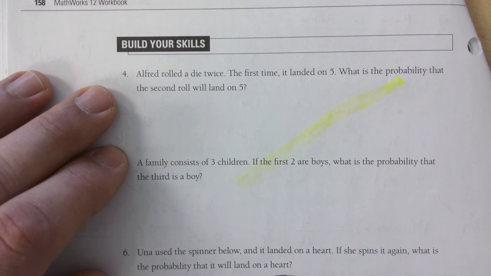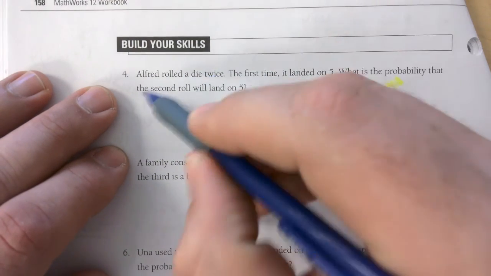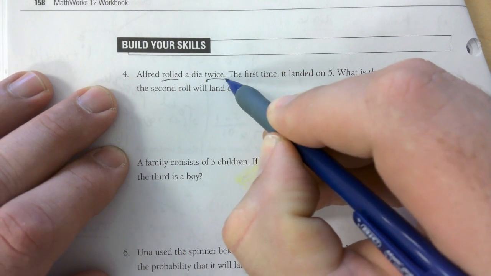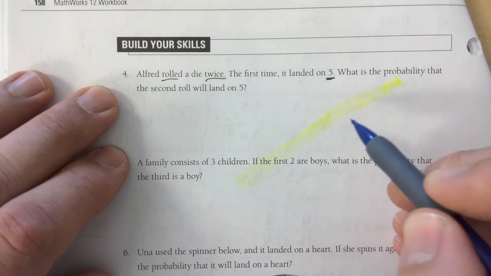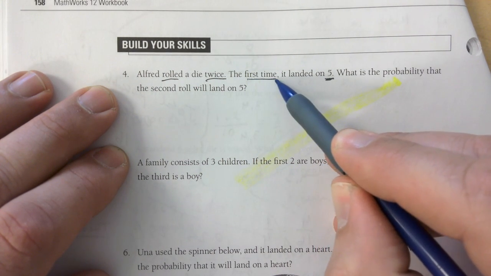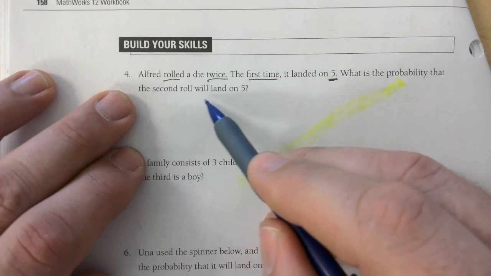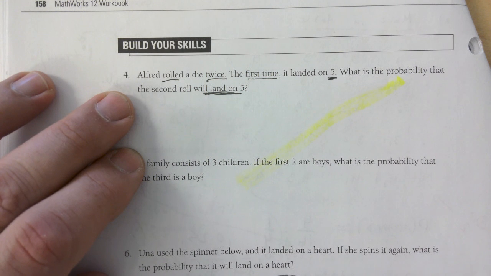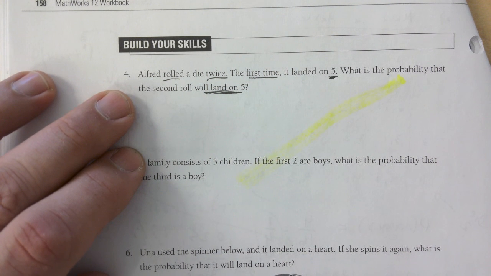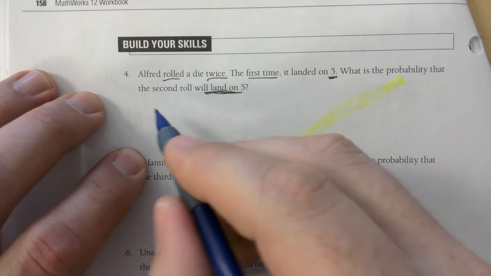All right, Alfred rolled a die twice. The first time it landed on a 5. What's the probability that the second roll will land on a 5? They're trying to trick you into believing that because he landed a 5 the first time, there's a higher chance of it happening the second time. And that's not true.